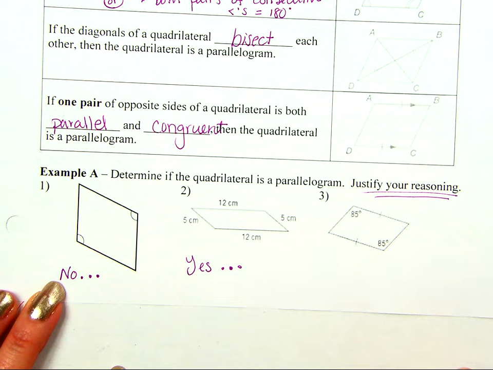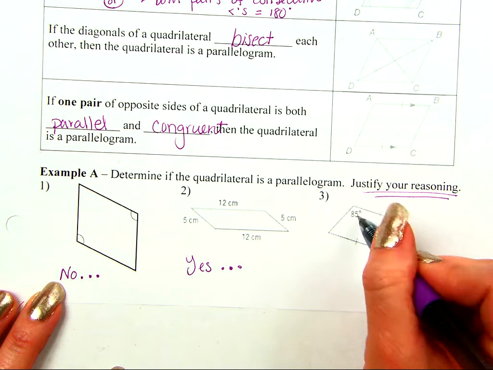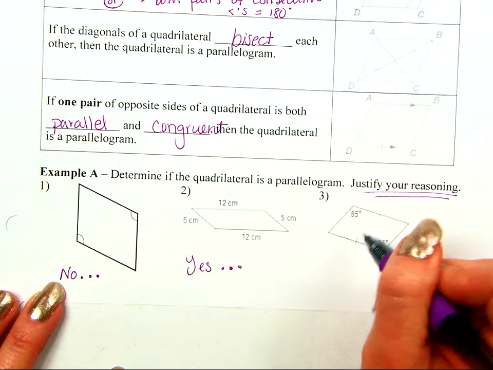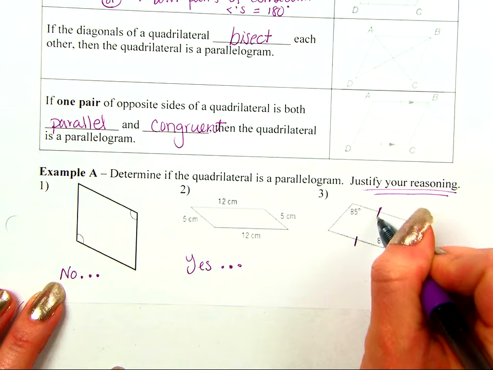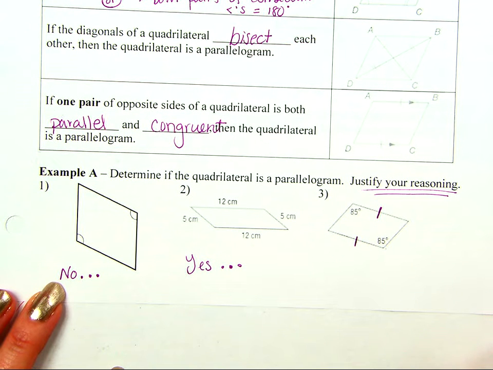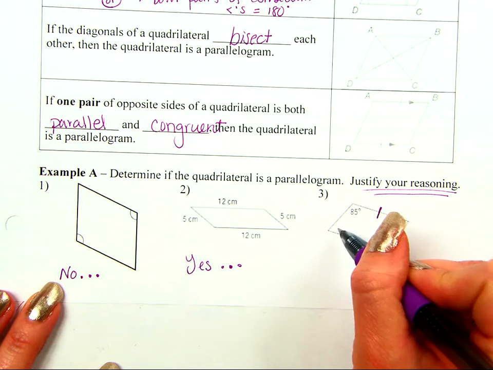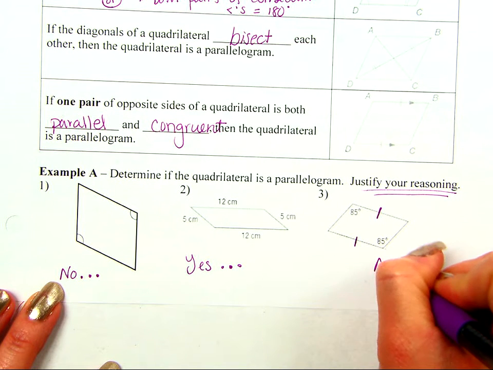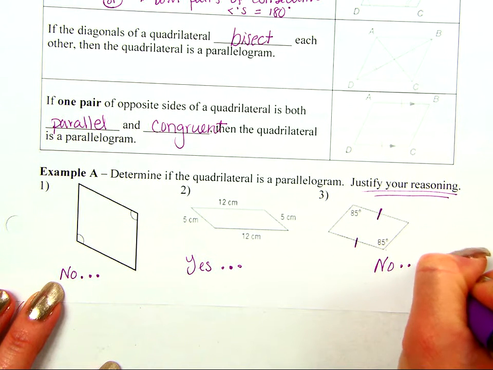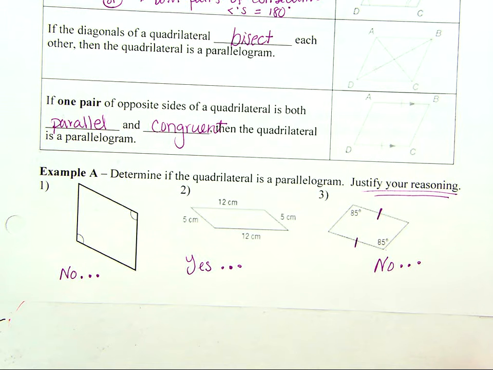How about number 3? I take a look at number 3. I have one pair of opposite angles congruent. I have one pair of opposite sides congruent. But yet again, I don't know anything else, and it doesn't tell me anything about these other angles or the other sides, and so I'm going to have to say no. I just don't quite have enough information. I either need another pair of angles, or I need to know that some sides are parallel, or another pair of sides congruent, something else.